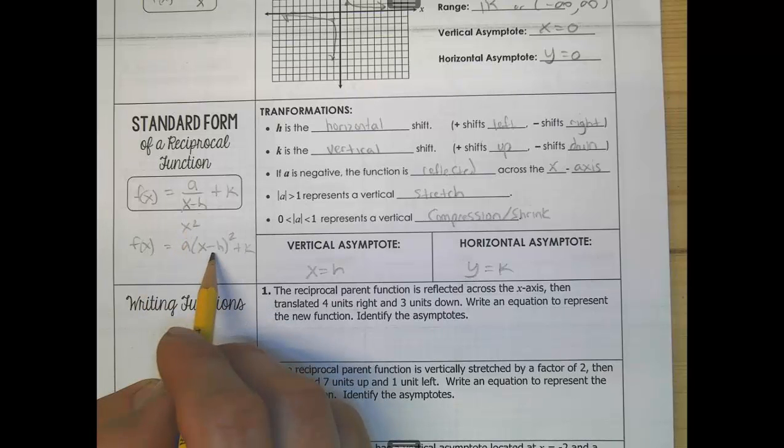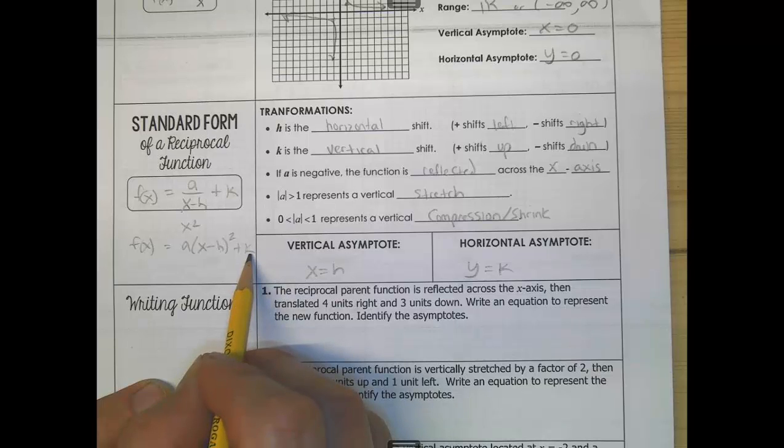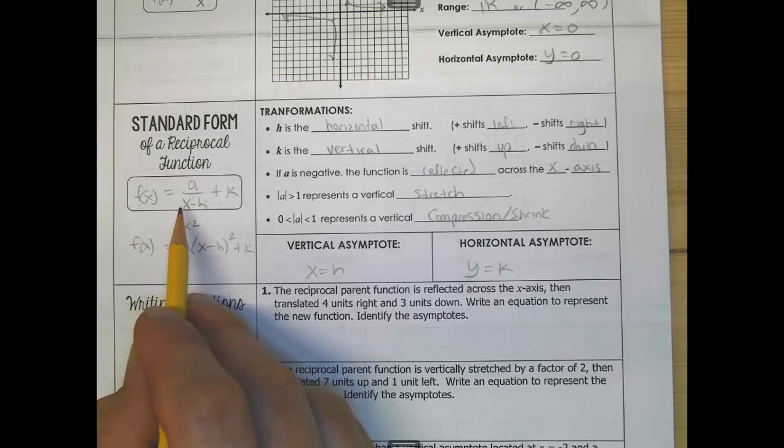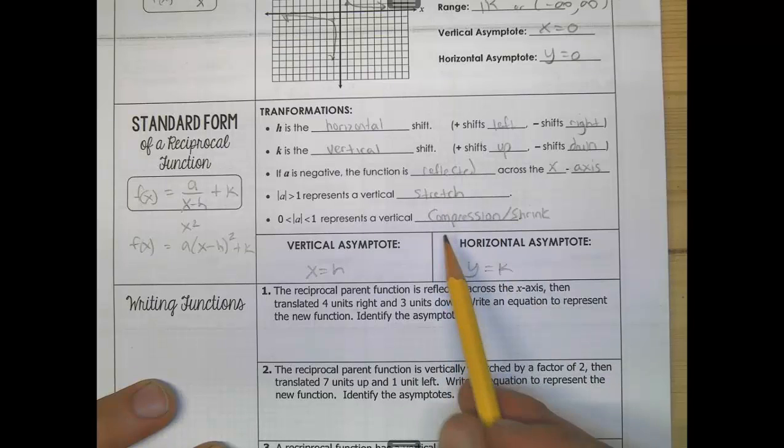The only difference is it's just a different function, but everything else stays the same. When we subtract a number from x, it moves it to the right or left, depending on the sign. When we add a number out here, it moves it up or down. And the a affects the vertical stretch or shrink, and if it's negative, it opens down. So all that stuff is still the same with this function, and that's what all this tells you.